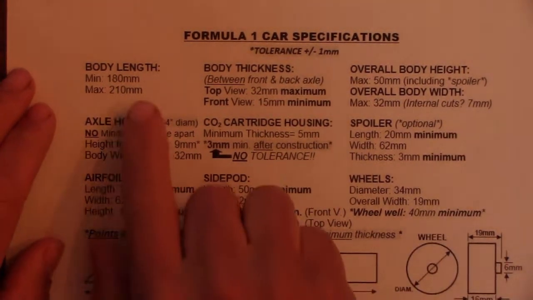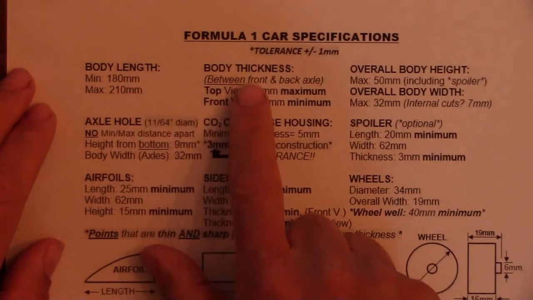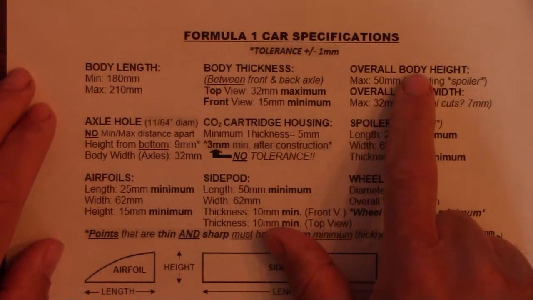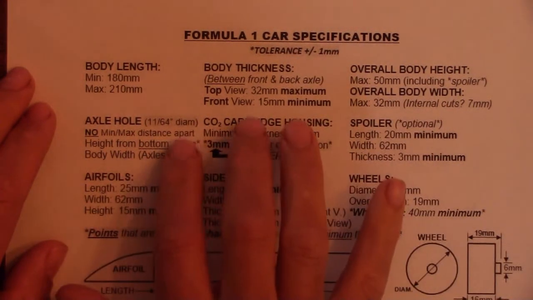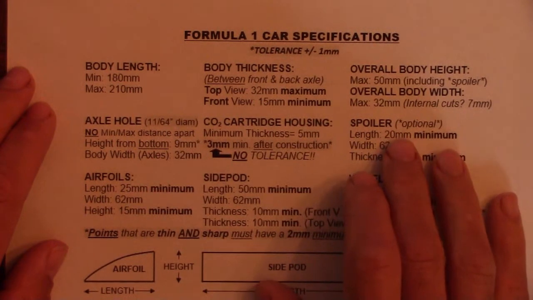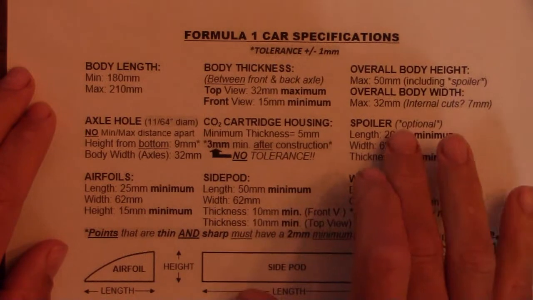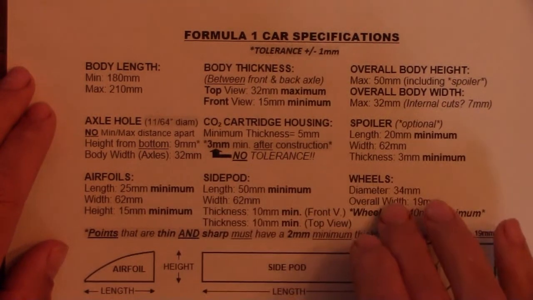This top row is body. You'll see there's body length, body thickness, and overall body height. We're then going to talk about the axles and the CO2 cartridge housing. We're then going to talk about what I refer to as the parts, which is the spoiler, front rear airfoil, side pod, and last but not least we'll refer to the wheels.